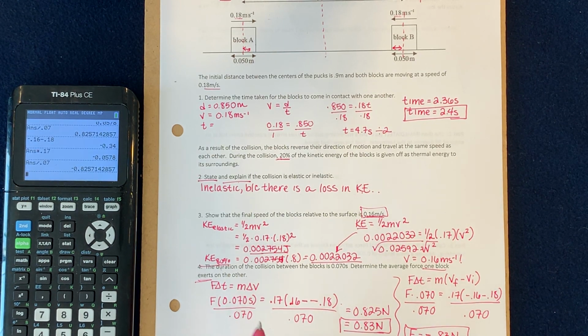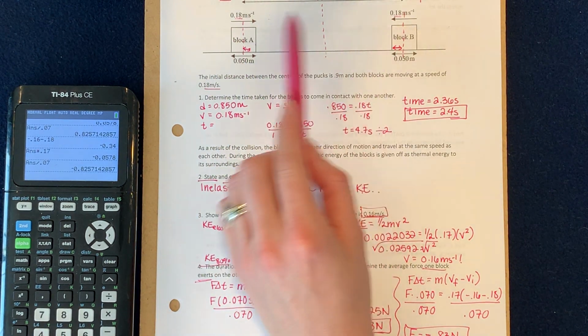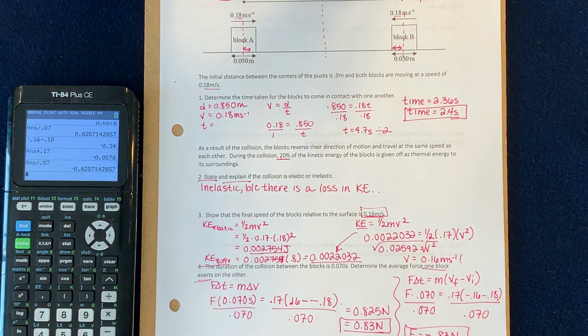So that was one thing that tripped up the air hockey pucks group, not forgetting that you have to maintain your positives and your negatives when you're looking at blocks that are switching direction as a result of a change in momentum. So that's that.